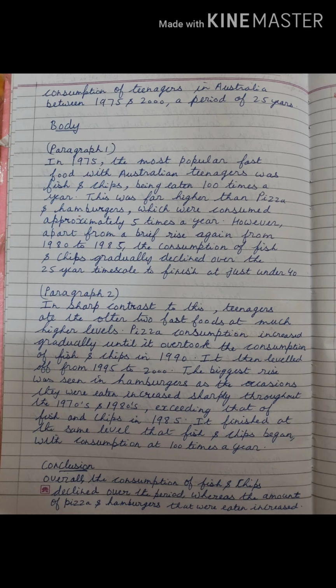So you will just introduce the line graph, and then second element is your body, and you will divide the body into 2 parts, first paragraph and then second paragraph. Look at the graph, find out what are the things which are similar and what are the things that are different. So after analyzing the line graph, you already know that pizza and hamburger were increasing.